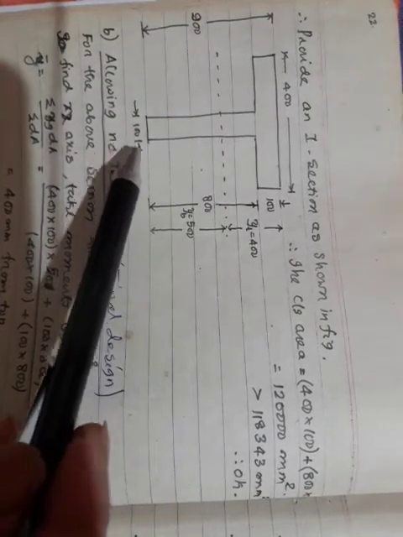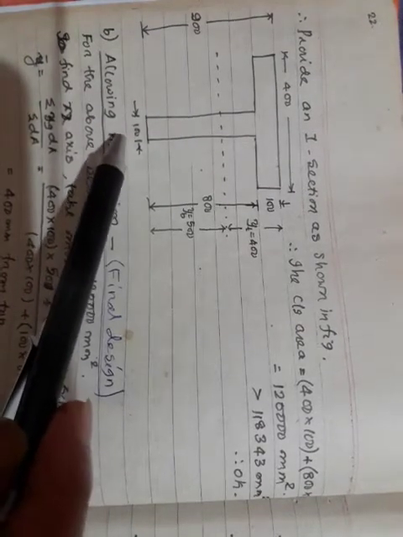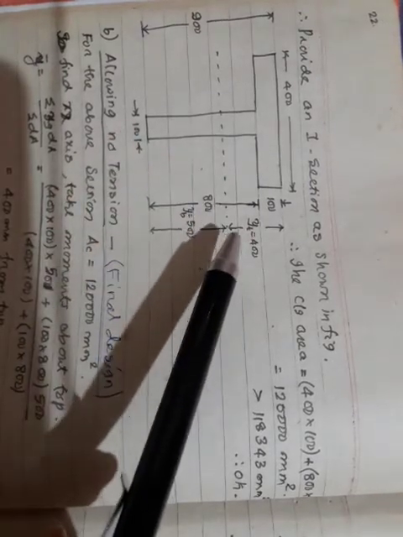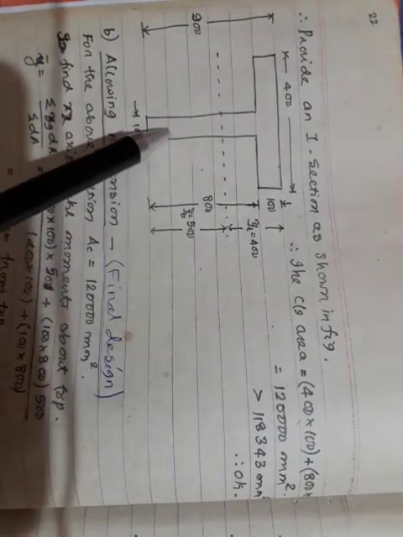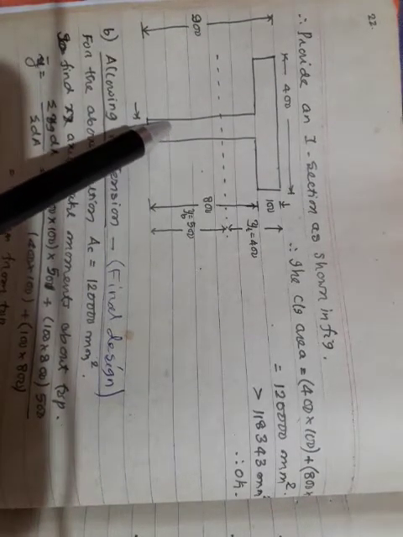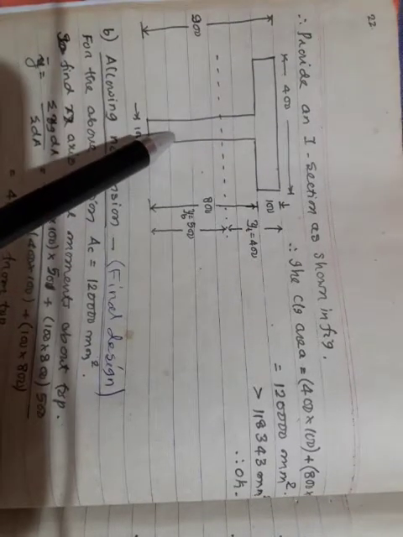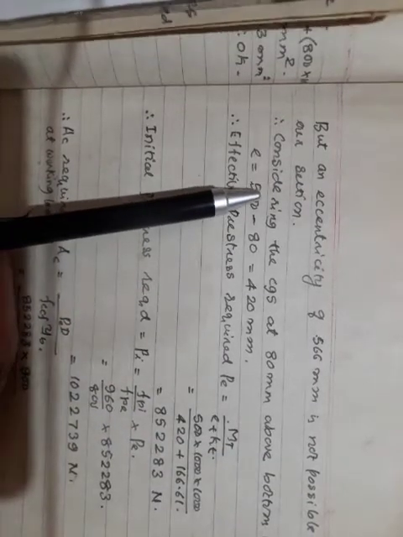So the problem is here now. I cannot provide an eccentricity of 566 mm. So now what I should do is provide the available eccentricity, and then proceed. The eccentricity of 566 mm is not available.